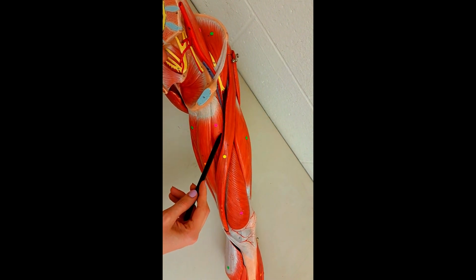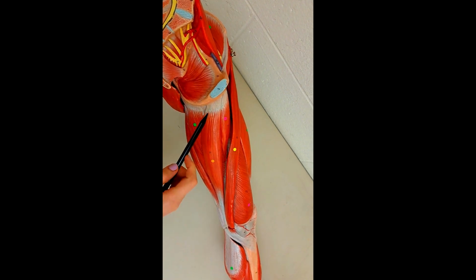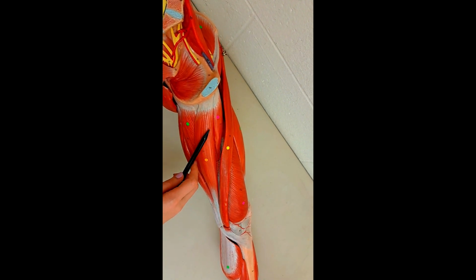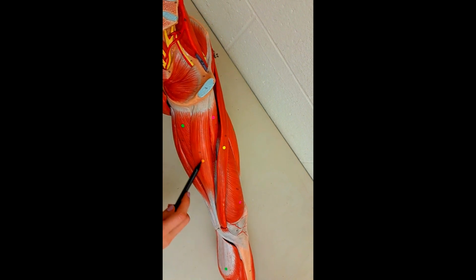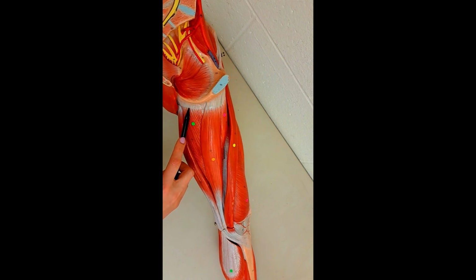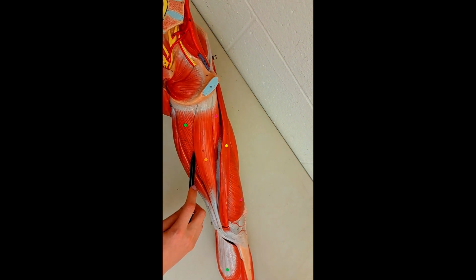Medially, we can see the adductor longus muscle. Further medially, we can see the gracilis muscle. This is the pubic bone, which is also medially. And this right here is the adductor magnus muscle. So that is the adductor magnus muscle.